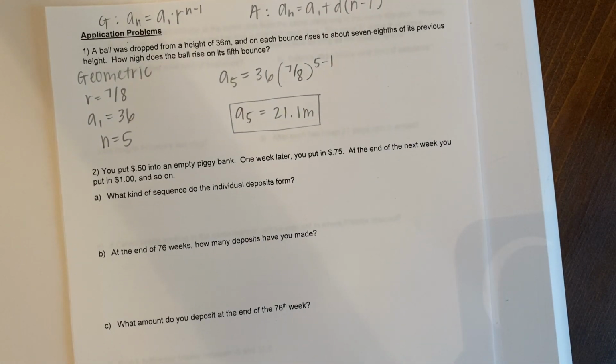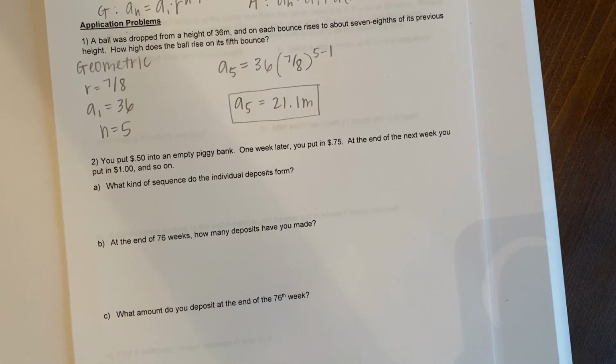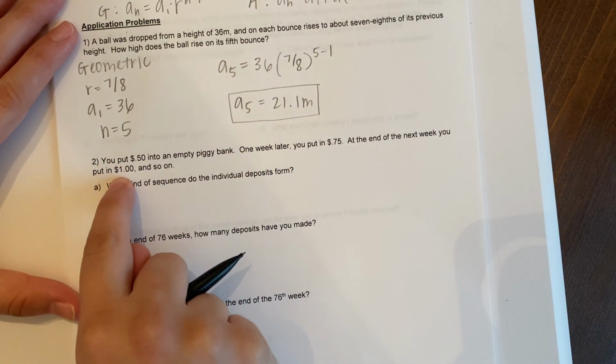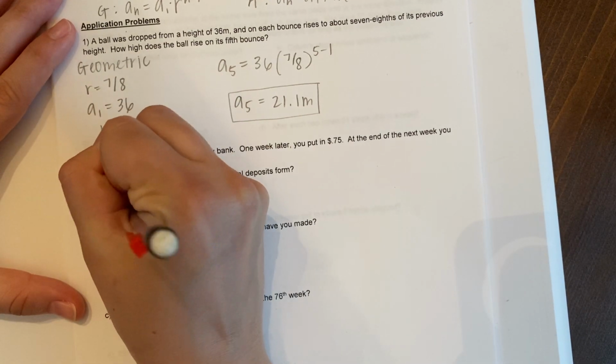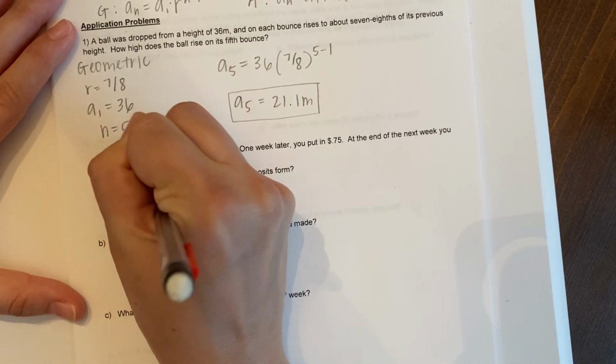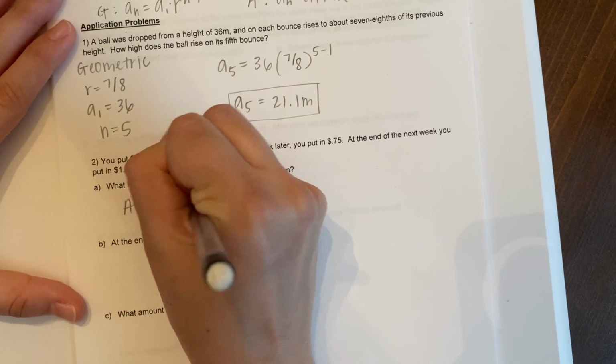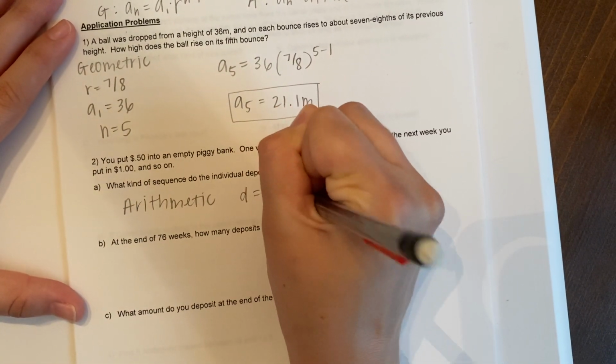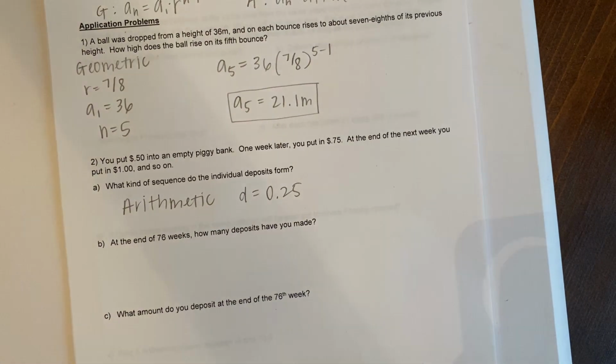Let's do another one. Okay, you put 50 cents into an empty piggy bank. 1 week later, you put in 75 cents. At the end of the next week, you put in $1, and so on. What kind of sequence do the individual deposits form? So because it increases by 25 cents each time, that's arithmetic. And I'll go ahead and make a note that d is 25 cents.